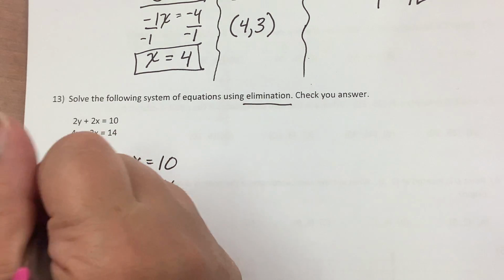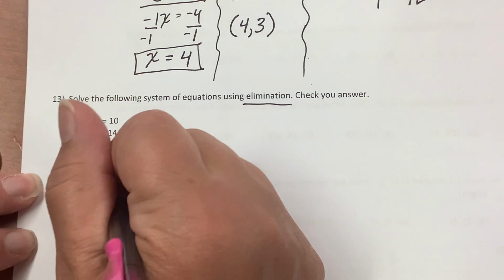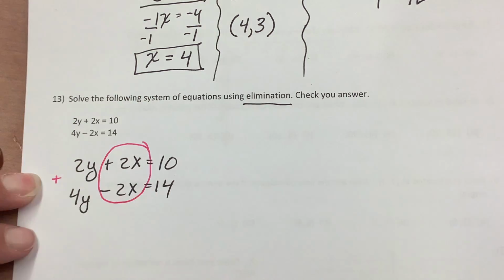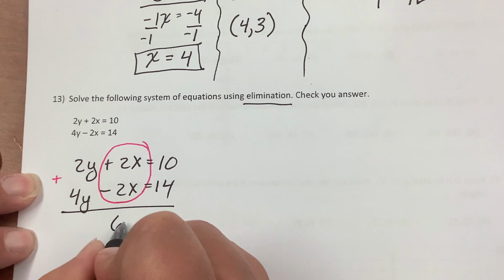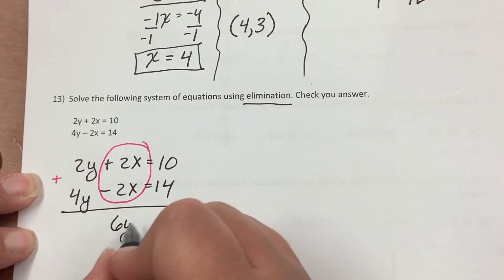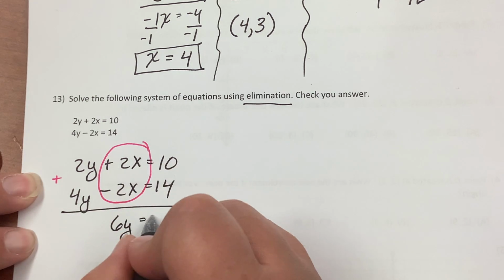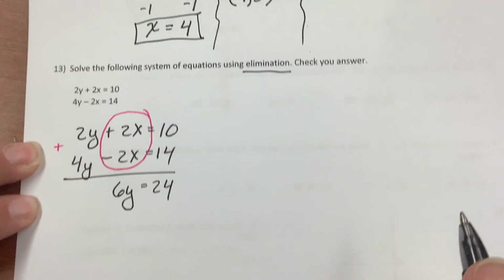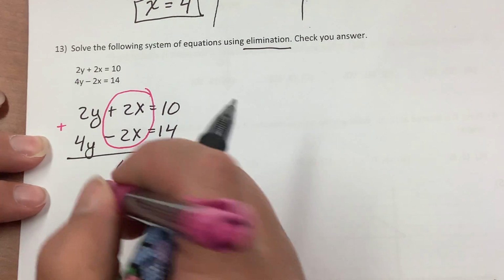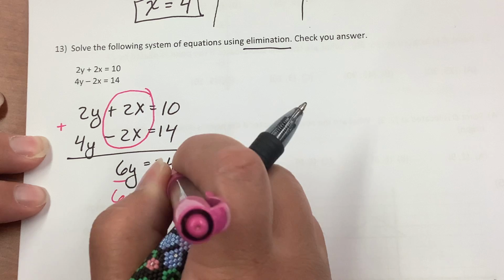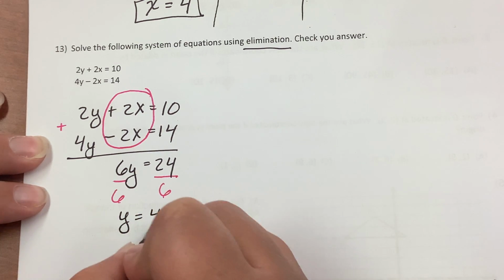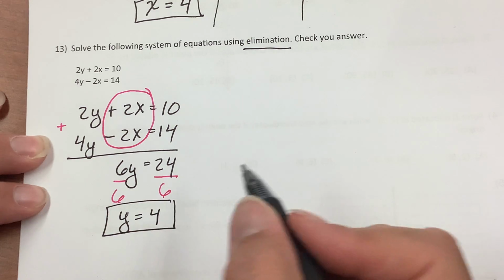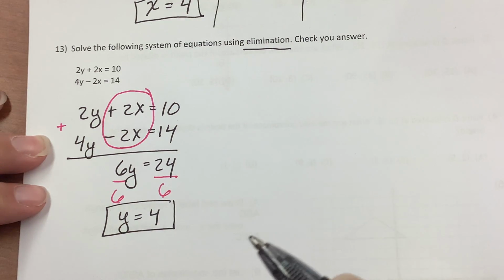If I add them together, that is going to be 0. 2y plus 4y is 6y. That's 0 equals 10 plus 14, 24. Yay! Divide both sides by 6, and y equals 4. Okay, y equals 4. Be careful.